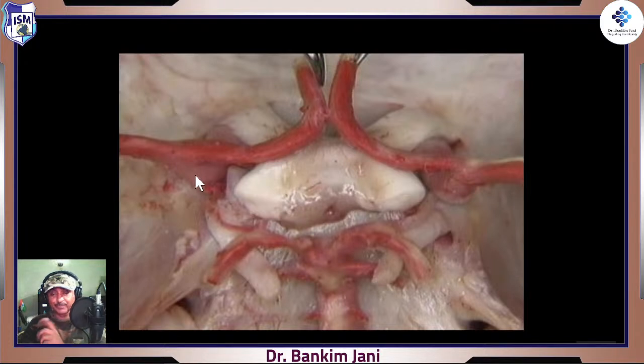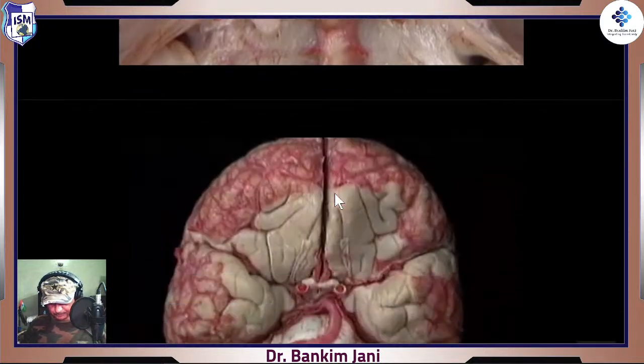Now see, this is related to brain. Till this point, we have isolated the things. Now let's add brain to that. Right? So here, this is brain plus arteries, and the rest of the structures have been removed.